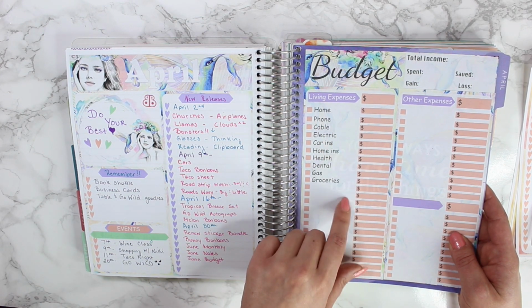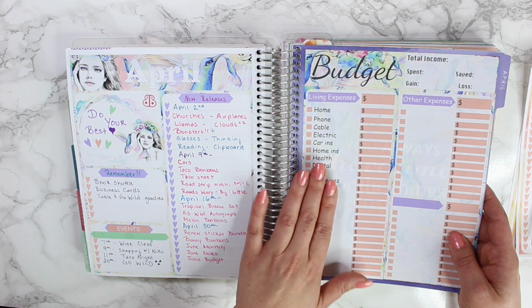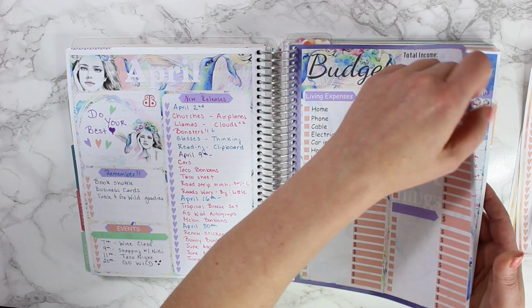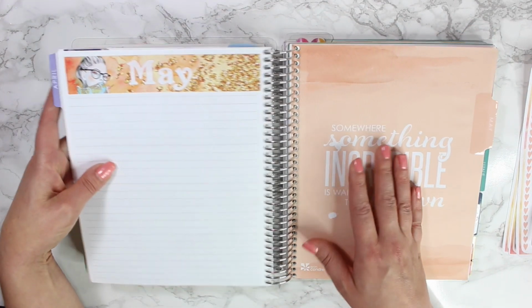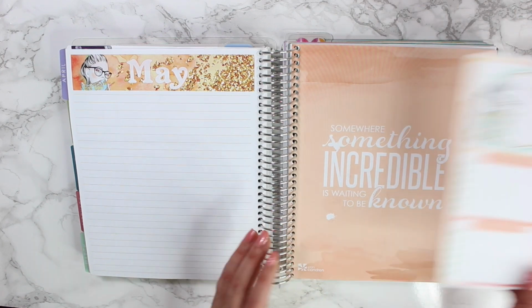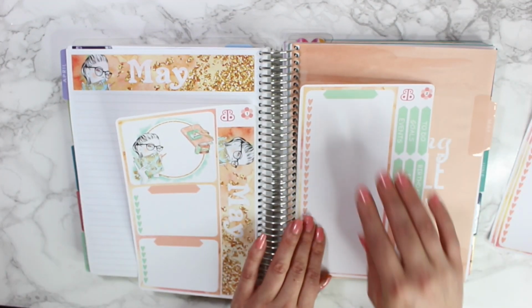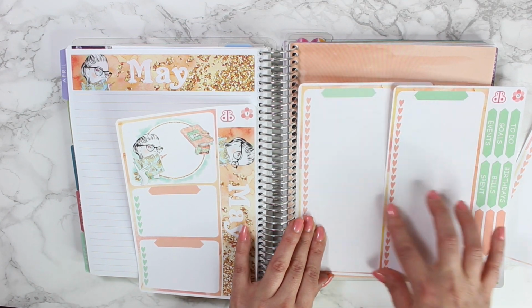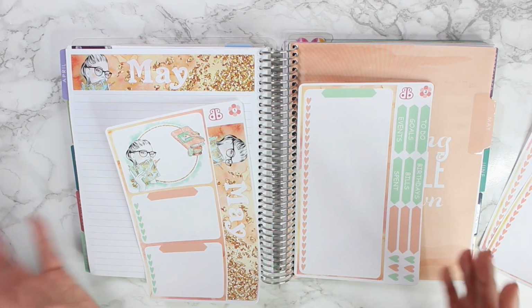I decided I wanted to transfer all of my budget into an actual Erin Condren notebook. I will have a video of that coming up soon. So I think I'm just going to, since this one is already ripped up, use maybe two of these on the right hand side here to use it as a note section. We'll see if that works out.